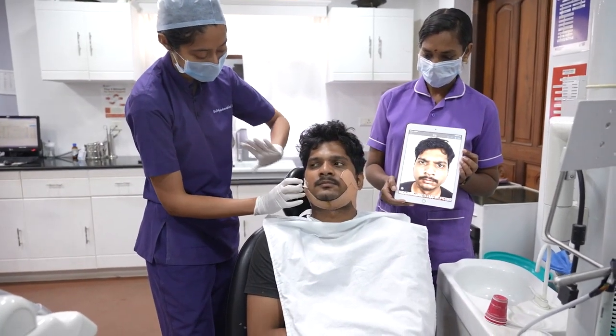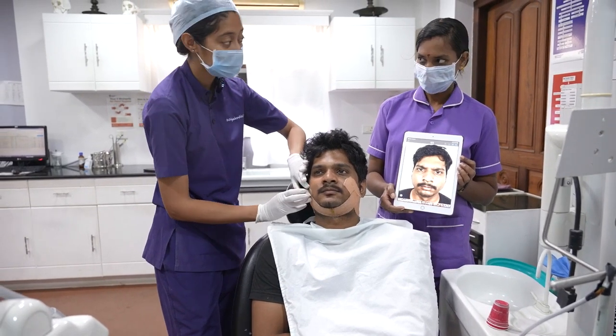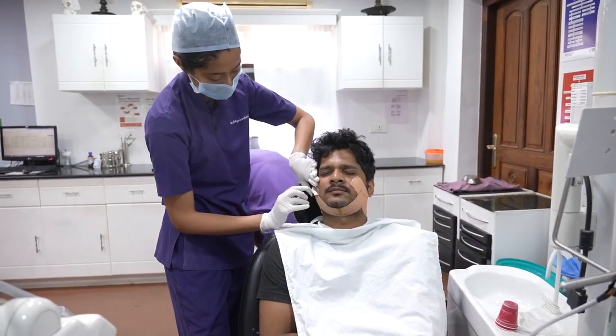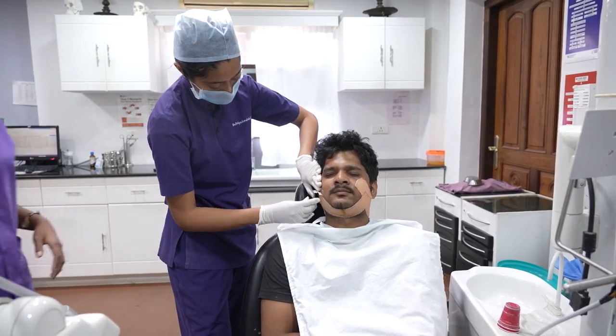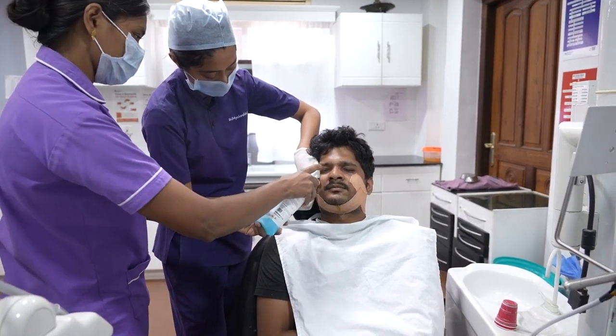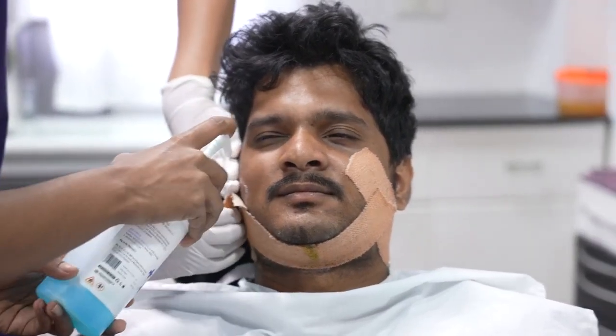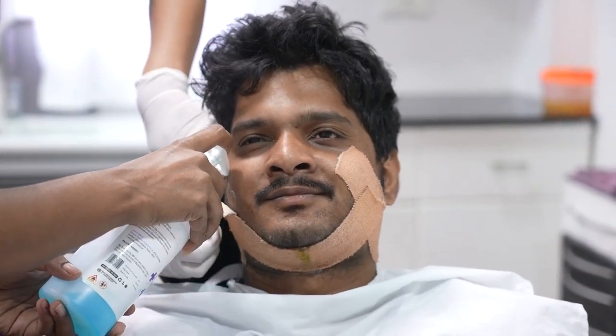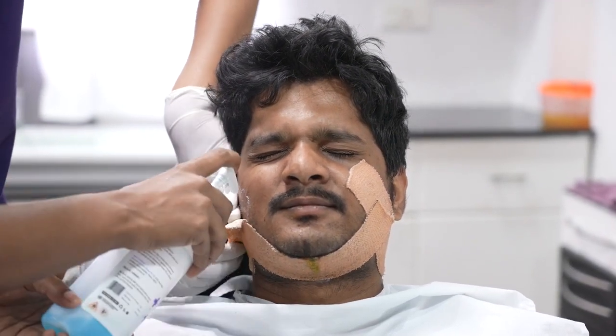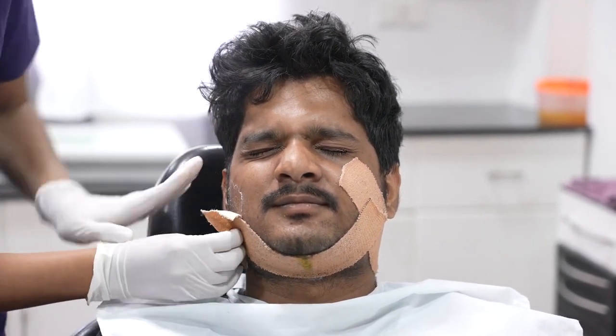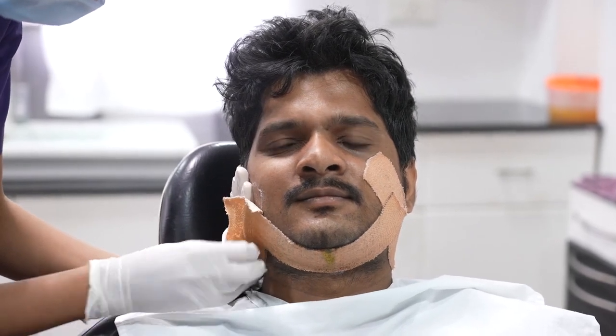Genioplasty removal, the most tricky part. I need a little more sterilium system. Okay, we have soaked it up already. Just bear a little bit with us. Okay, this part won't hurt much. It's removing the lower part. Okay.